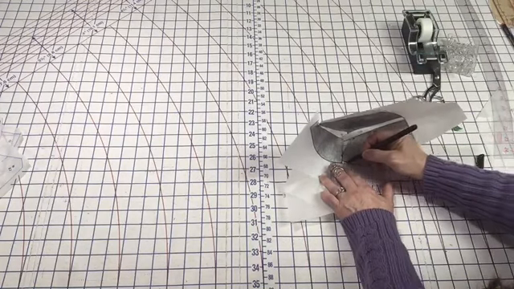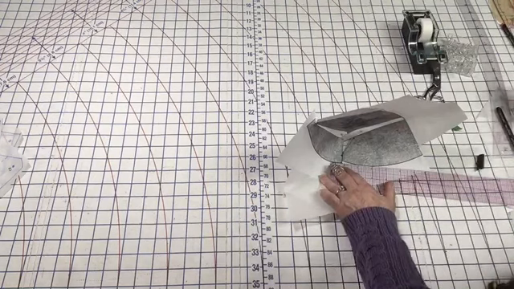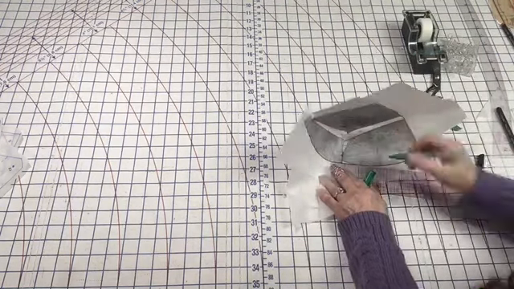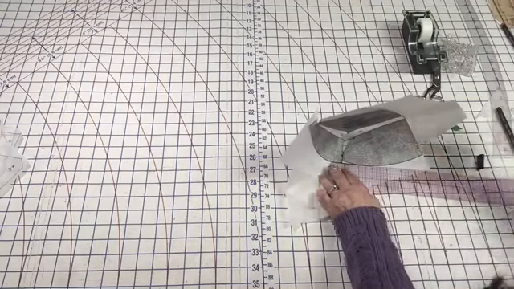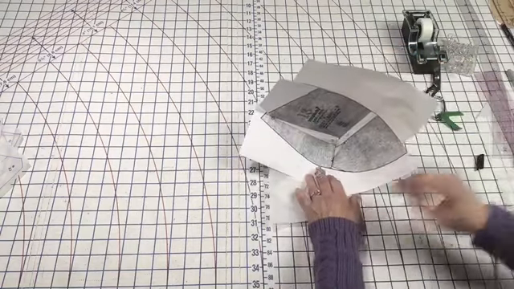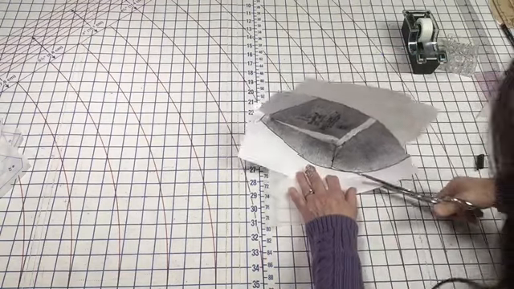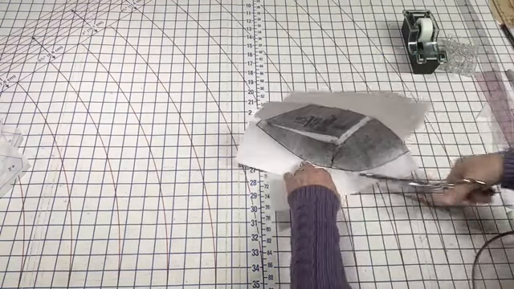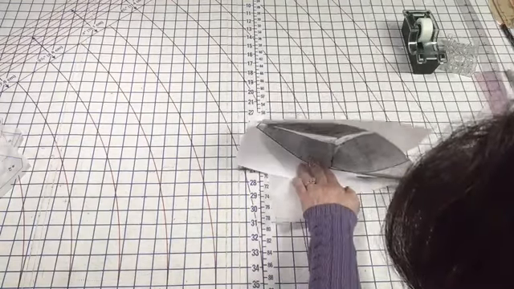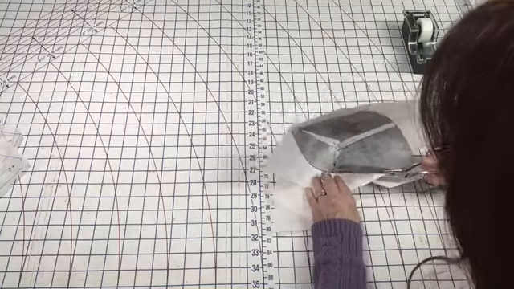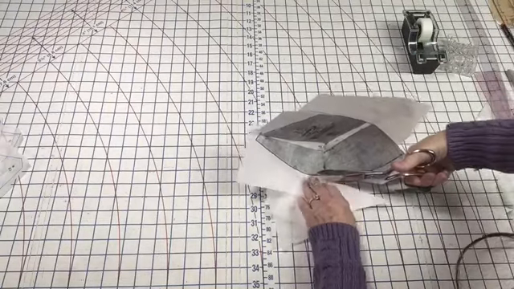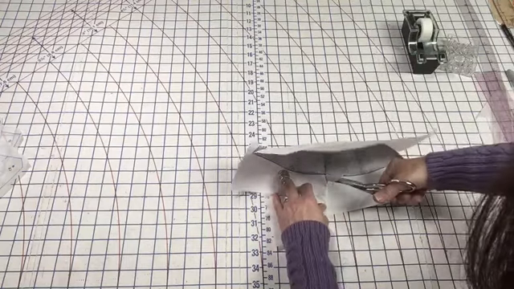Right there, I've drawn in a new line. Let me draw it in a different color so it's nice and thick and heavy and you can see it. So now I've drawn in my new line, and to find out how much dart I've got, I'm going to go ahead and cut, because I need to trim this anyway.